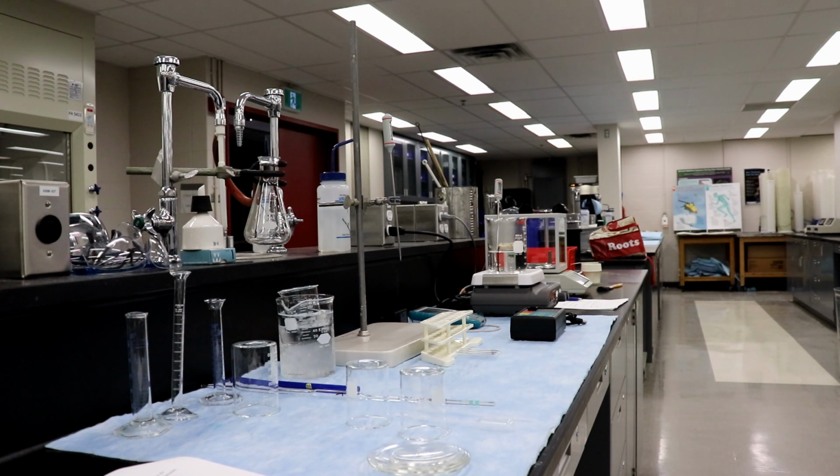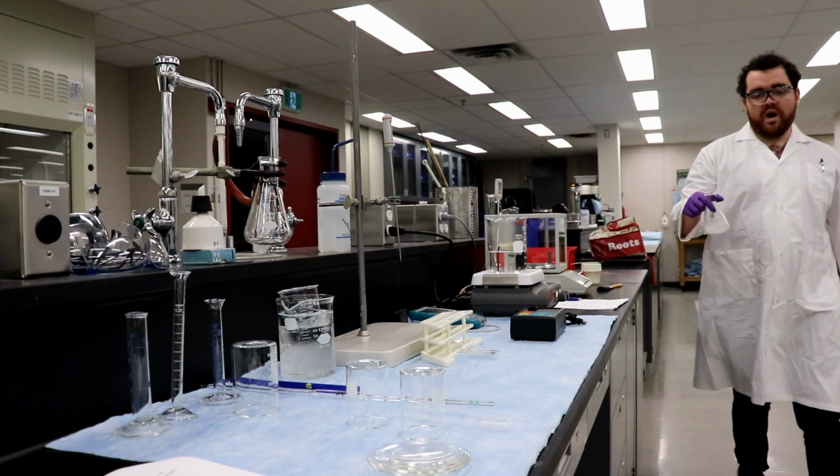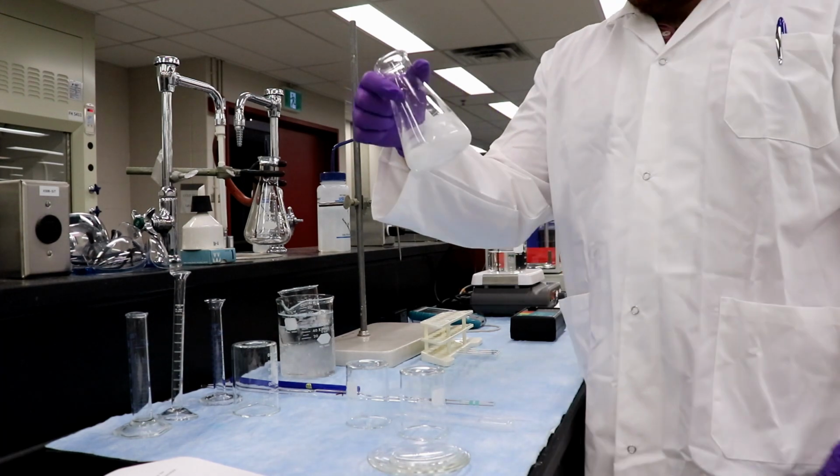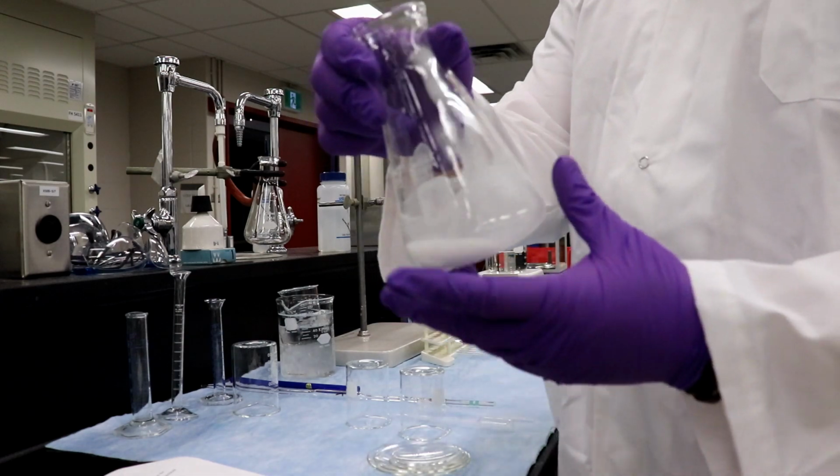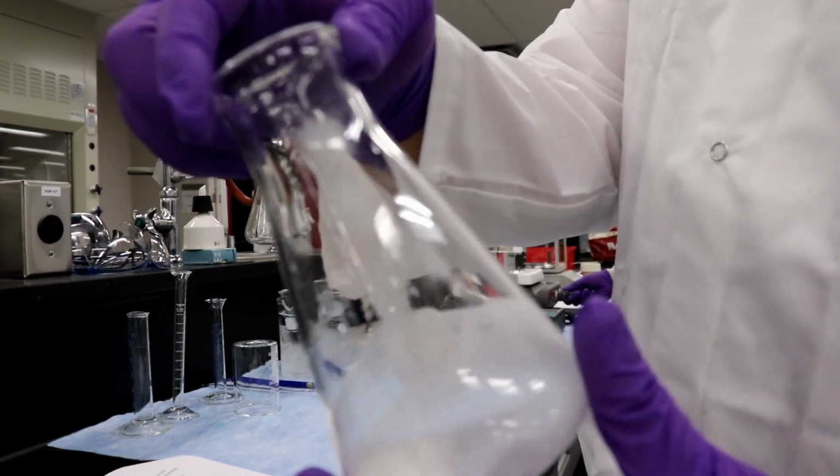One, 2, 3, 4, 5, 6. 6 drops are added. Swirl the flask again. Now, is there a step where we rinse down with DI or anything? When you're actually going to transfer it for filtration. So when you add some stuff, you'll see that you'll have some powder stuck on the side right here.